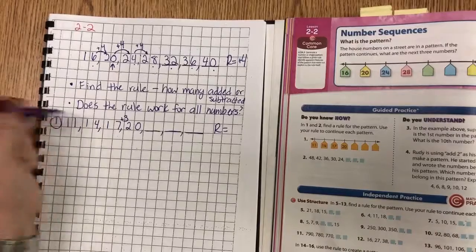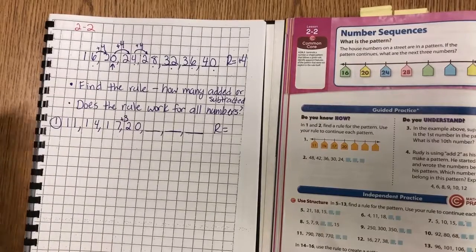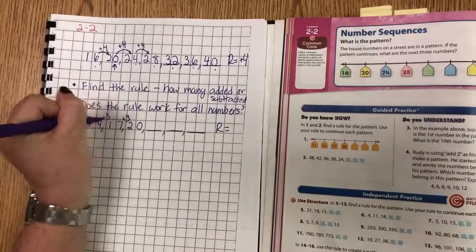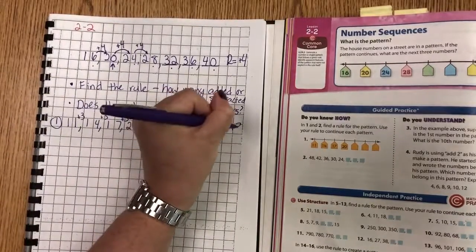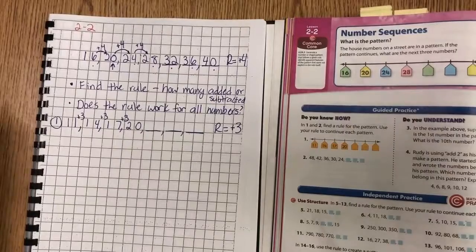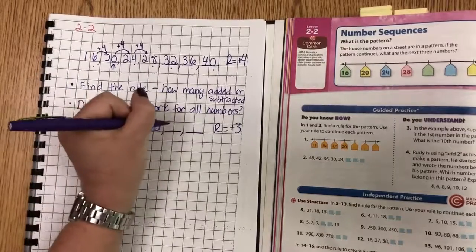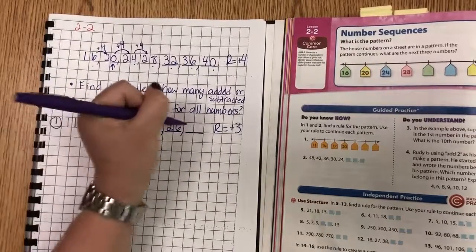Is 11 plus 3 14? Yeah. Is 14 plus 3 17? So my rule here is plus 3. And now I can continue. 20 plus 3 is 23. 23 plus 3 is 26 plus 3 is 29.